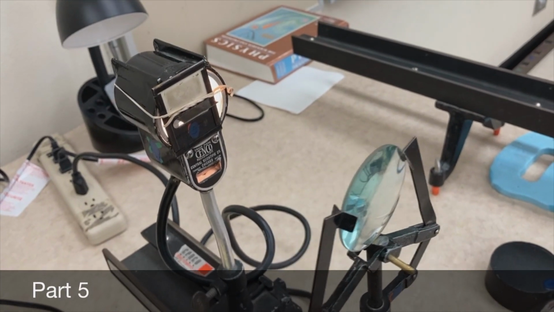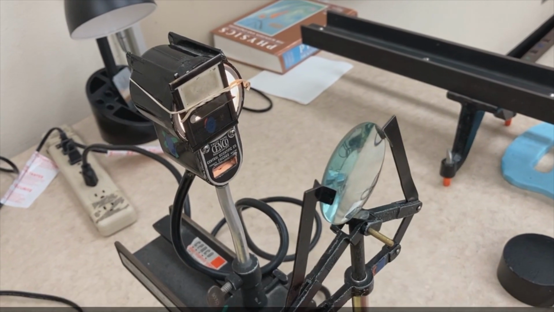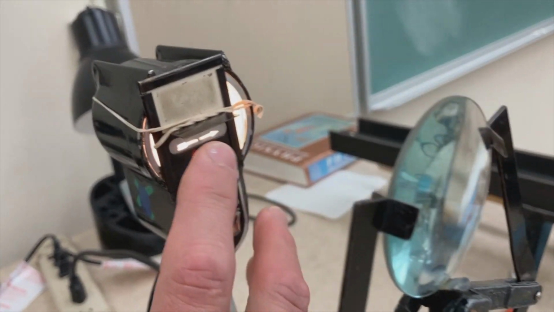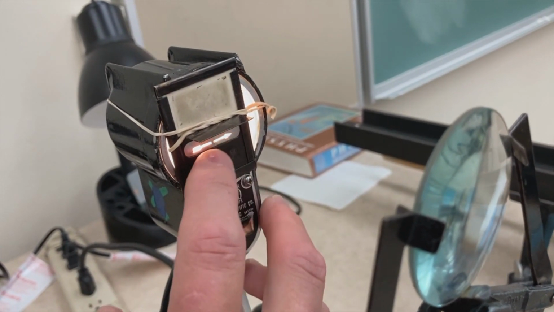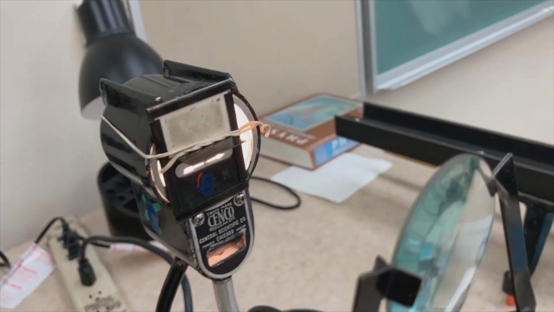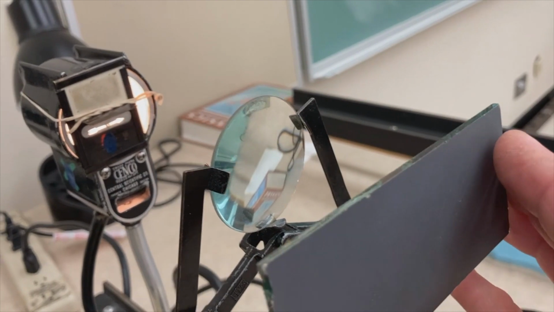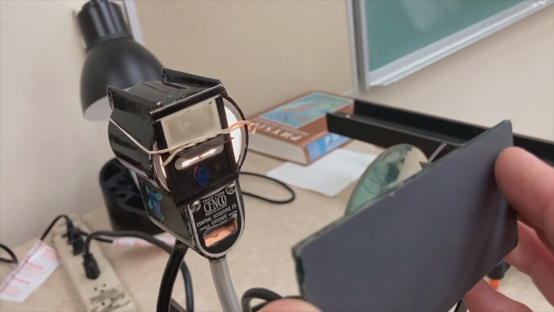Part 4 is a calculation step that you can do on your own. Part 5 is using autocollimation again, this time to measure the power of this unknown lens. Again, we have the screen attached in front of the light source, and we'll use a mirror to reflect light back through that lens and look for it on the screen.